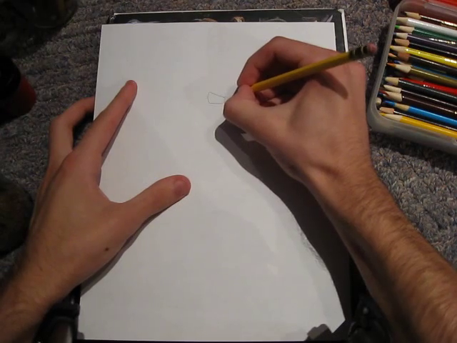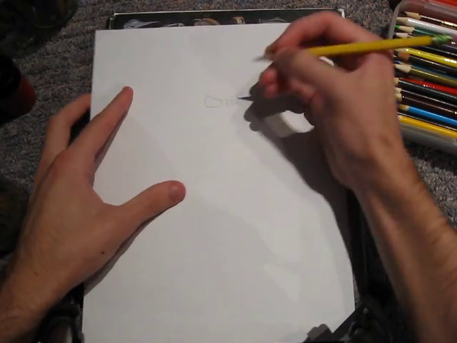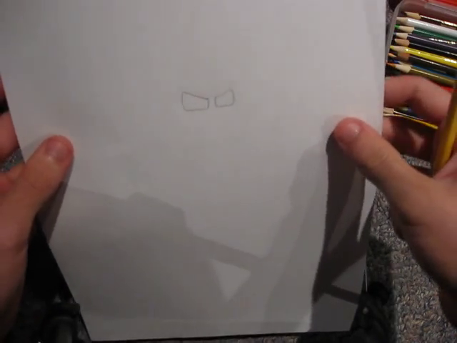Her other eye is essentially the same, except it's a bit smaller because we're not looking at her head on. We're looking at her from kind of a diagonal. So not completely head on to her face, but a bit to the side. That's why one of her eyes looks smaller, because it's slightly farther away.